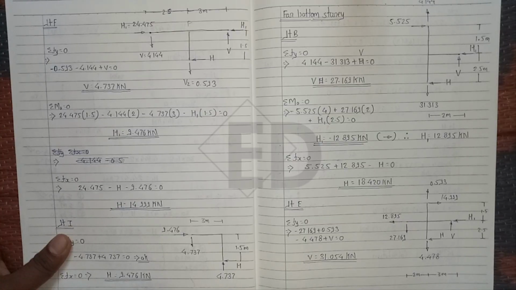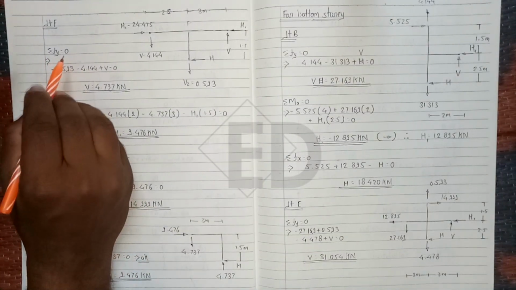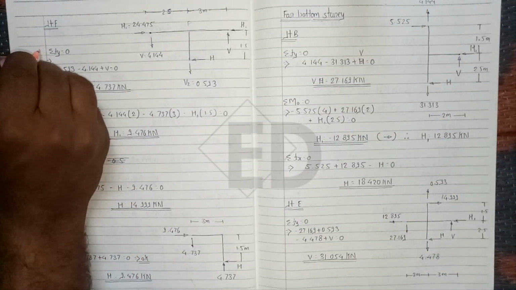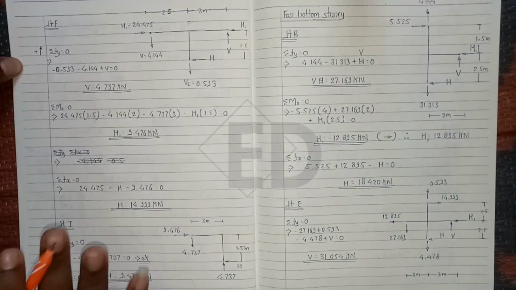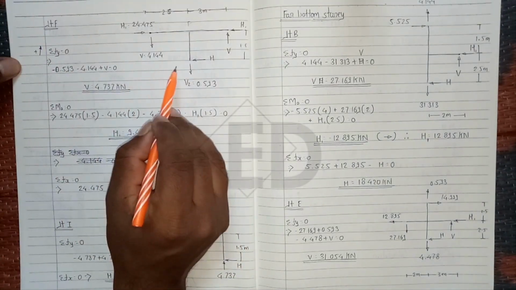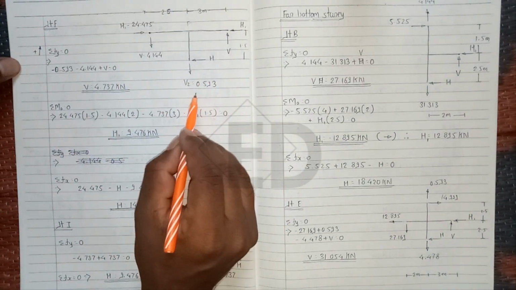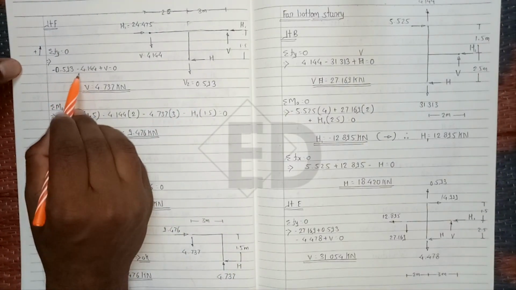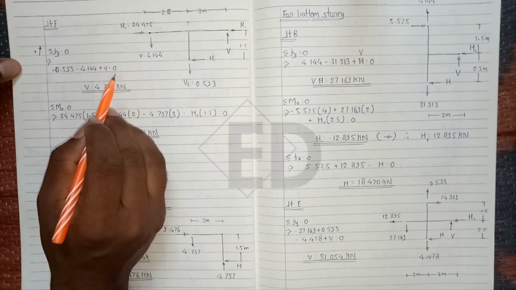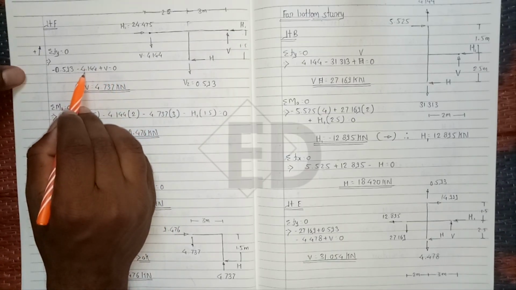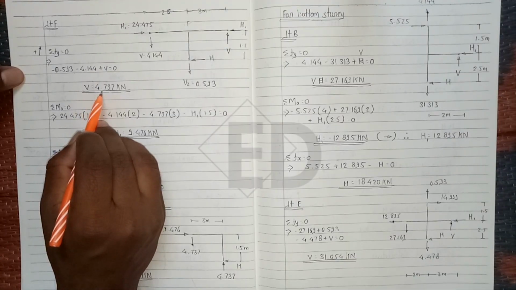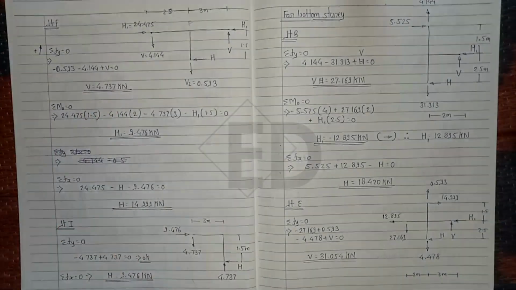First operation is summation of Fy equals to 0. Taking all upward forces as positive, minus 0.593, downward hence negative, minus 4.144 plus V equals to 0. So we get V equals to 4.737 kilonewton.